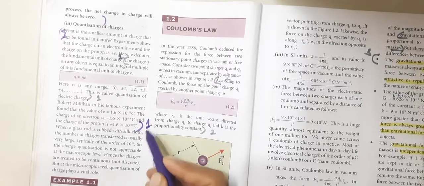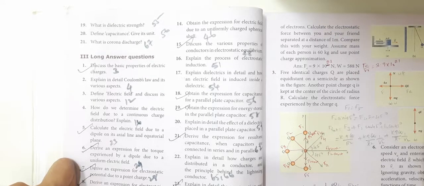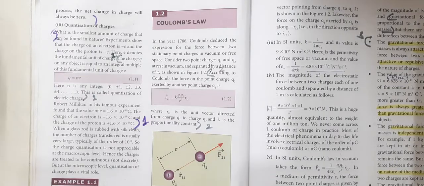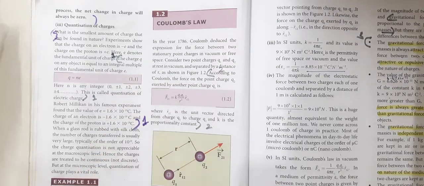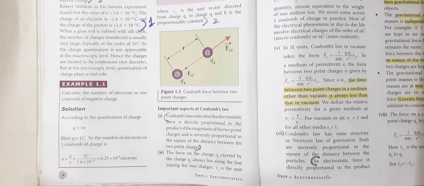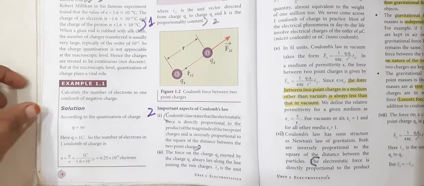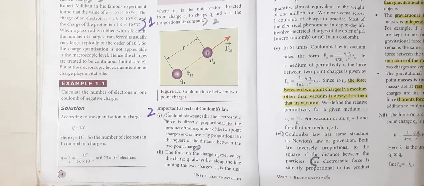Understand? The next question: explain in detail Coulomb's law and its various aspects. This is in page number 4. So in page number 4, Coulomb's law is there. You can write the Coulomb's law, then important aspects of Coulomb's law. This is long answer 2. Okay, important aspects of Coulomb's law. 6 points are there, that also you can shorten and write.